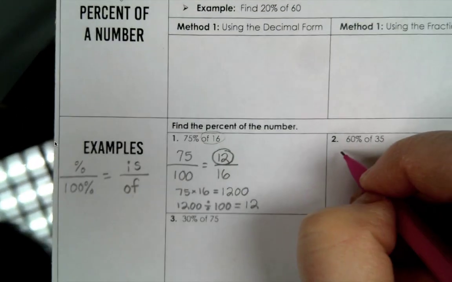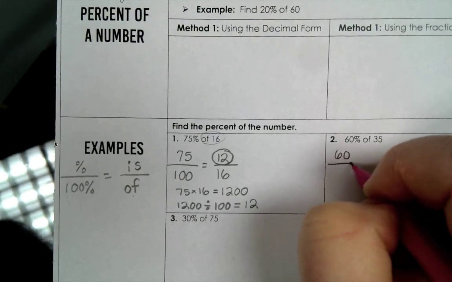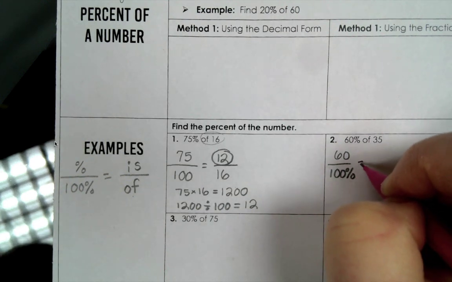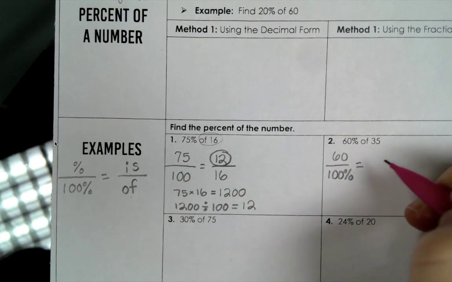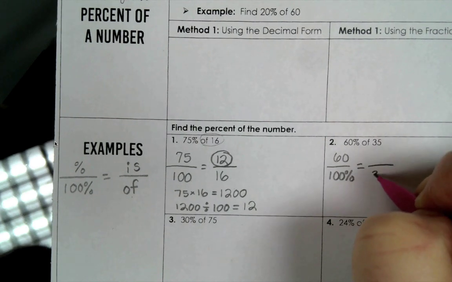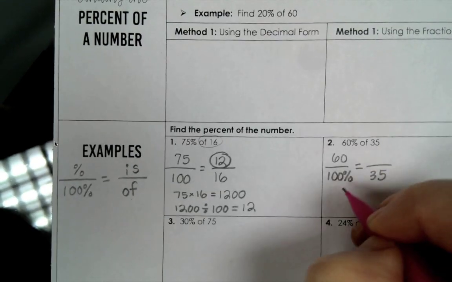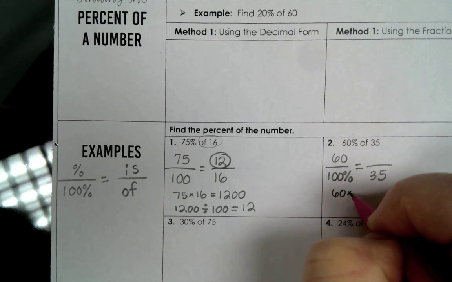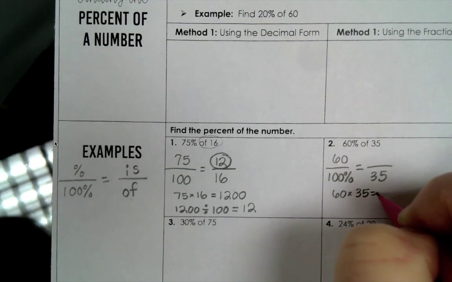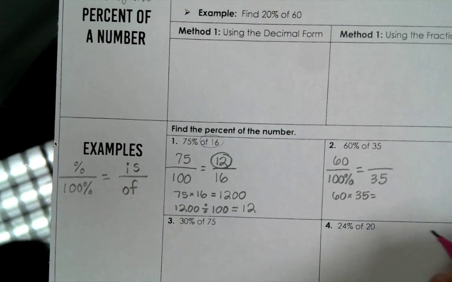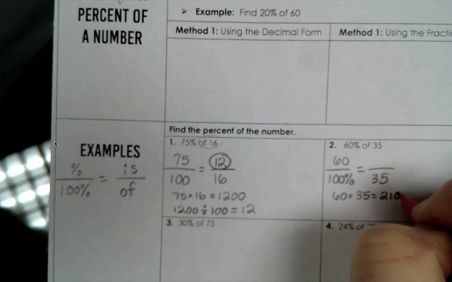I now have 60% over 100% equal to is over of. They give me of 35. So I'm going to cross multiply. 60 times 35 equals 2,100.